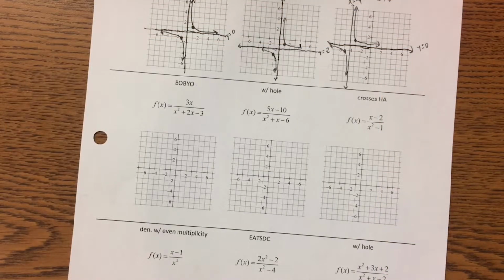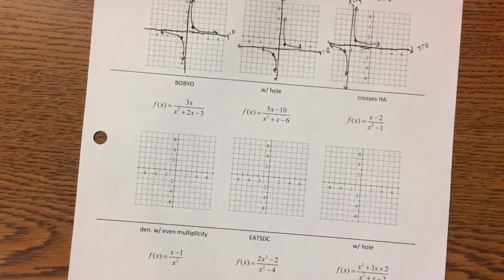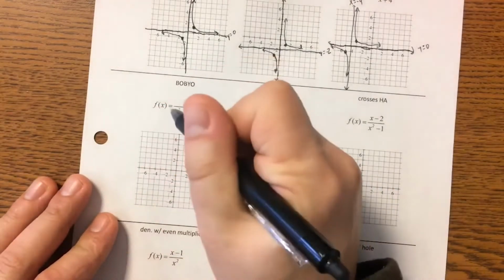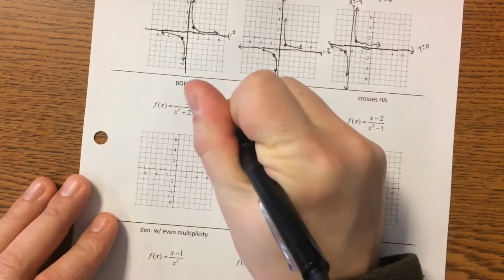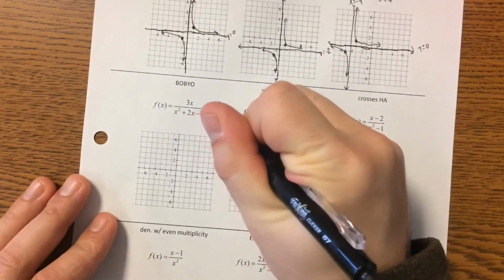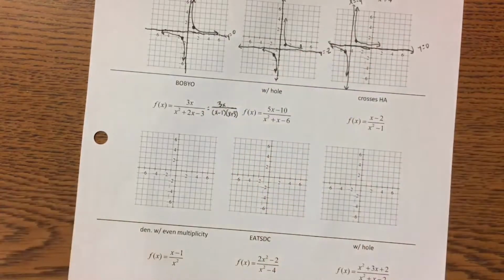Now before we actually start graphing these or finding any of the characteristics, you always want to try to factor first so that finding the characteristics will be a little easier. So for example, we could factor this denominator so that finding the vertical asymptotes will be a little easier. So what are the factors of x squared plus 2x minus 3? Yeah, x minus 1, x plus 3. And that'll just help us, again, find the vertical asymptotes a little easier.